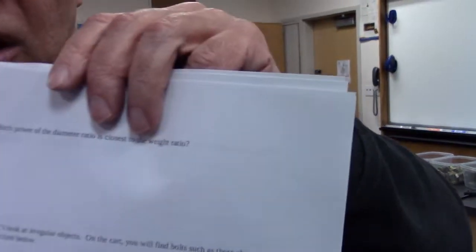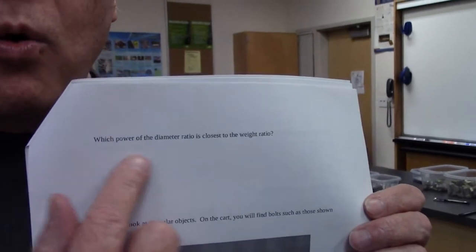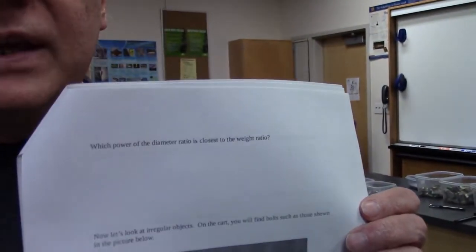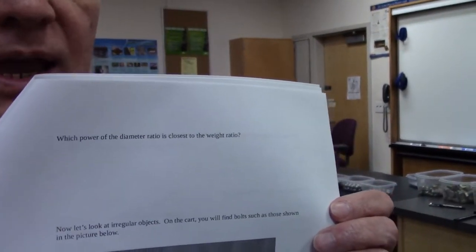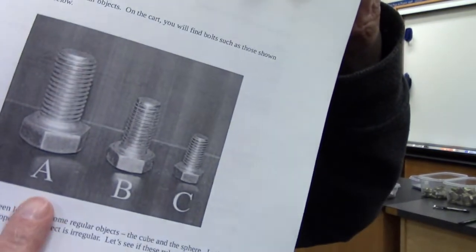And then you look at your graphs, and actually sometimes it's visually nice to connect the dots, and it's easier to see and draw conclusions from that. So then you'll look at that and determine which power of the diameter ratios is closest to the weight ratios. Then we're going to go on and look at bolts.